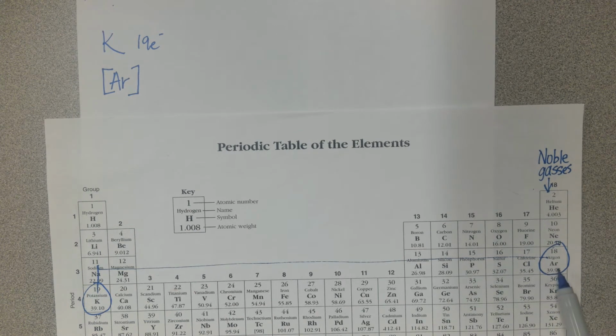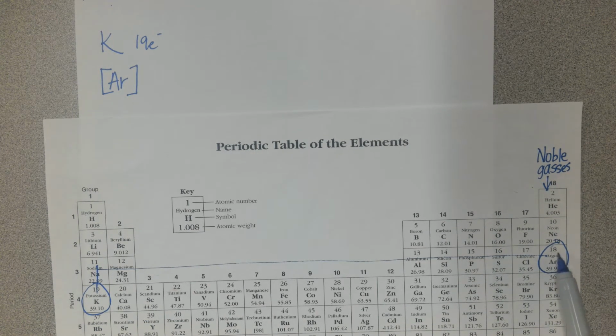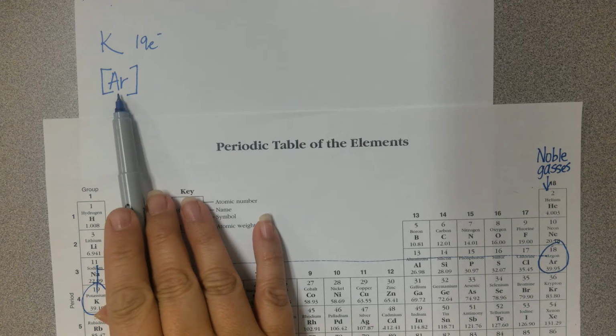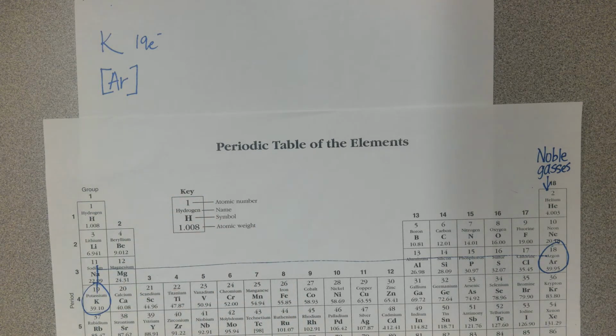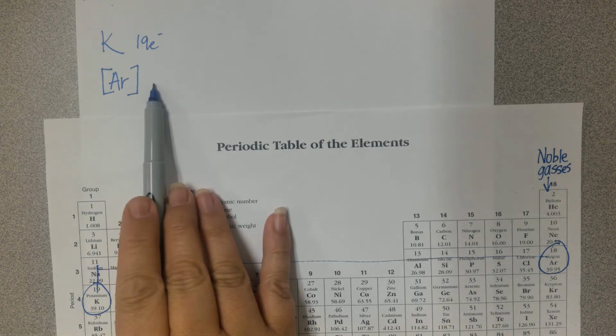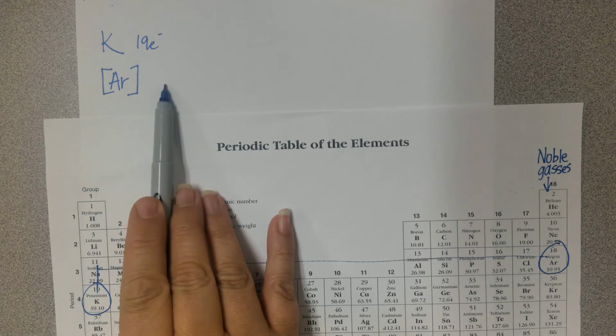And so argon, this noble gas, has 18 electrons. And so if we wrote that configuration, 1s2, 2s2, 2p6, 3s2, 3p6 would be its configuration. And so we have eliminated having to write all that out, because when we write this, that means argon's electron configuration. So we know that potassium has 19 electrons, argon has 18. So we know that potassium has one more electron past argon. So we have to write that in.